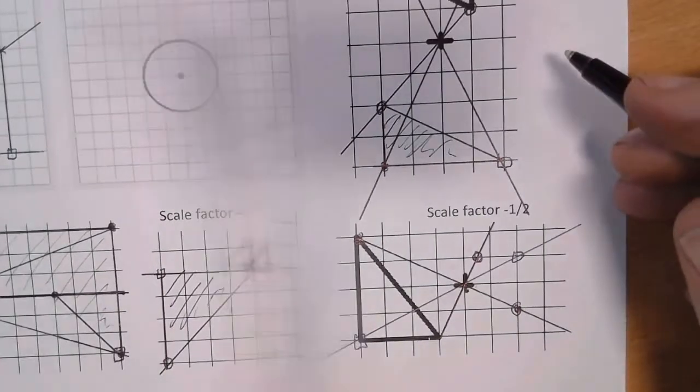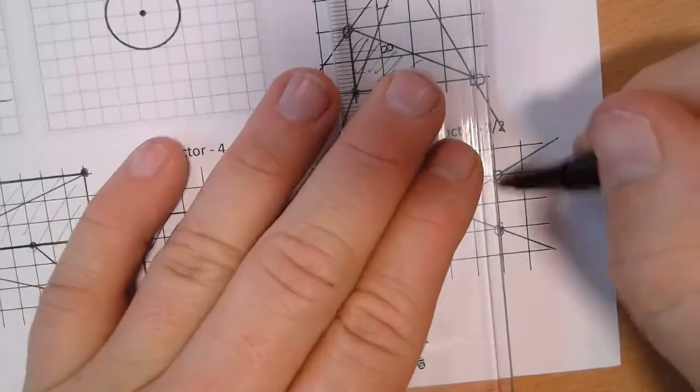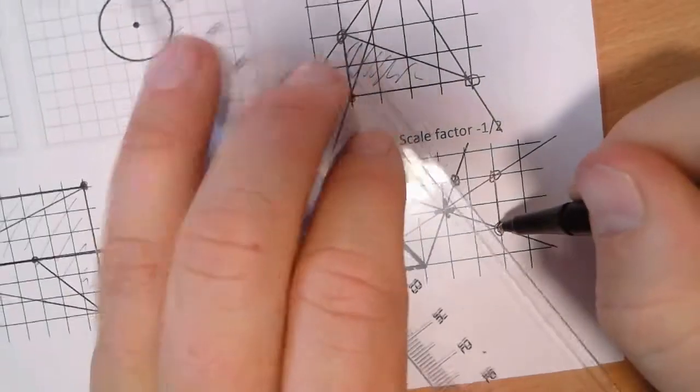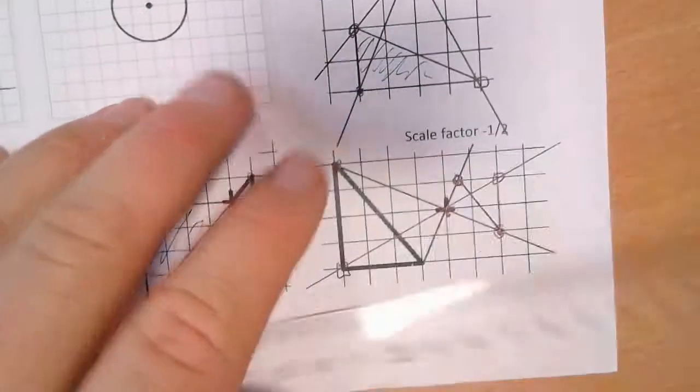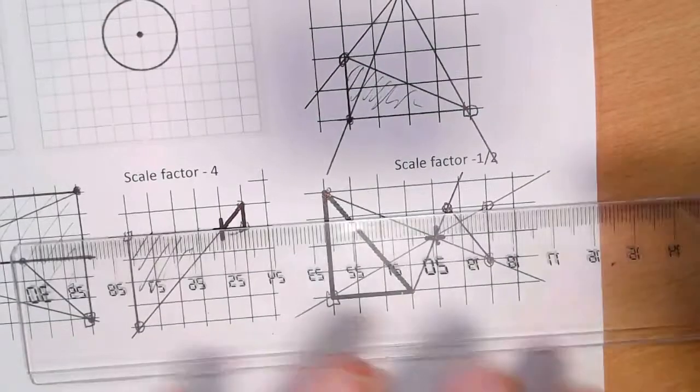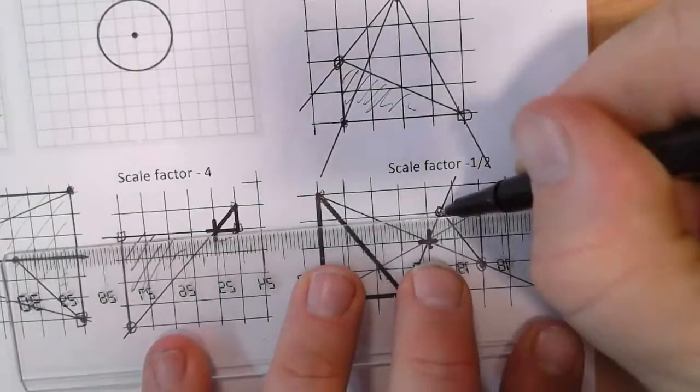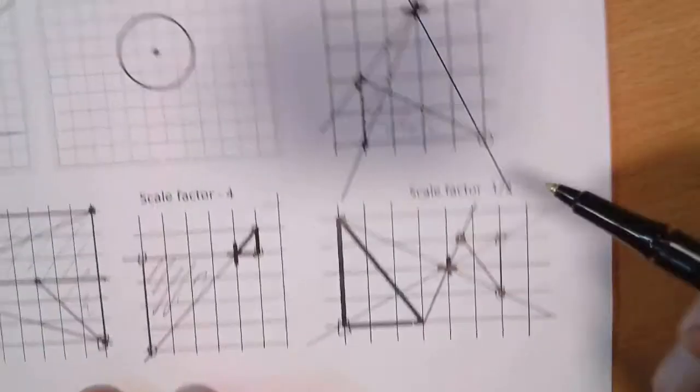So then I can join that up, and the whole thing has been enlarged, scale factor 1/2, which means it's half the size it was originally, and it's been inverted, which is what happens when you do a negative scale factor enlargement, and there it is.